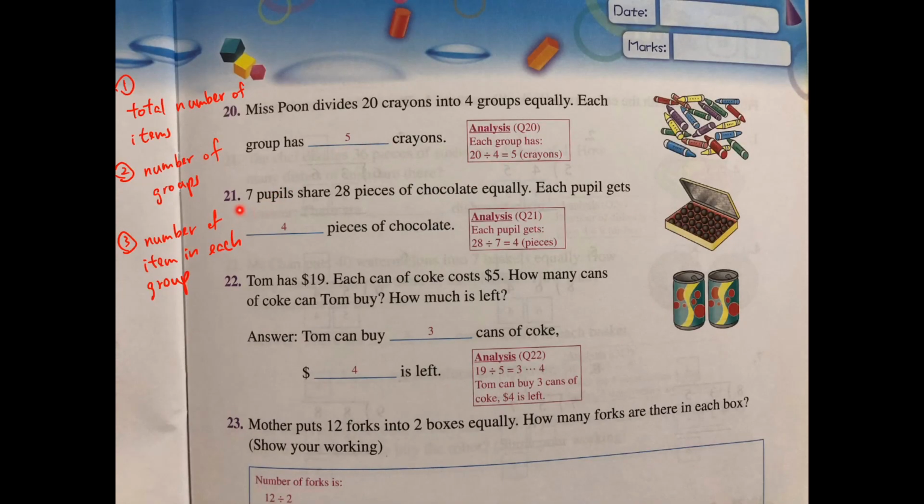So as question 21, 7 pupils share 28 pieces of chocolate. So it's 28 pieces of chocolate is our total number of items, and 7 pupils, that means we have 7 groups here, and then we want to find out the number of pieces of chocolate that each pupil gets.